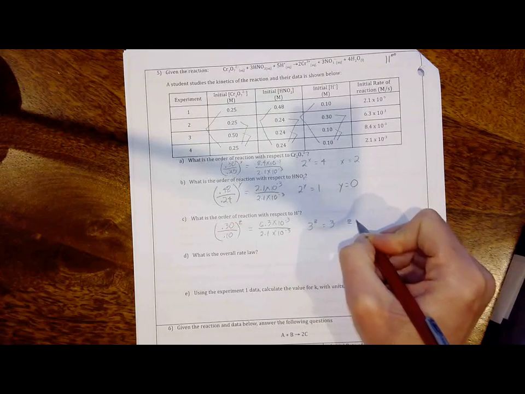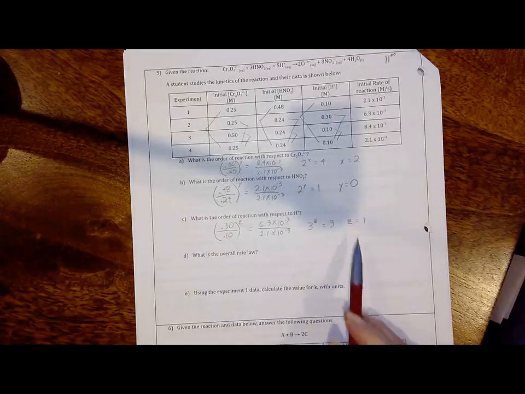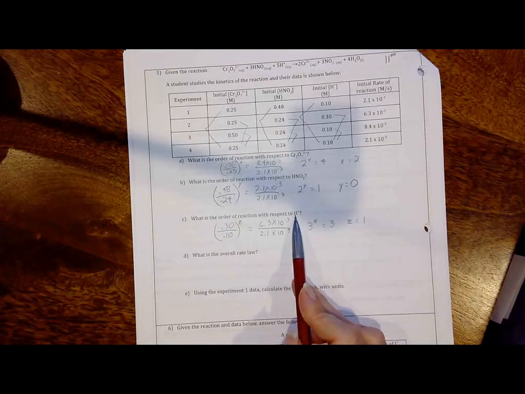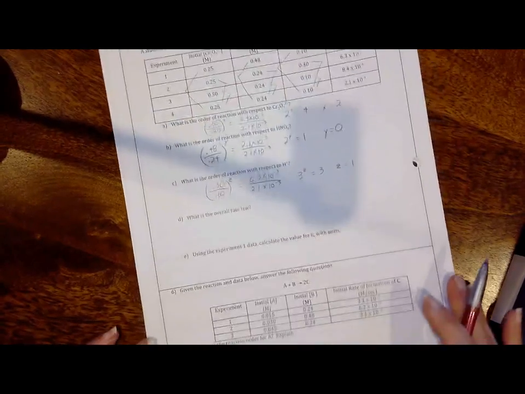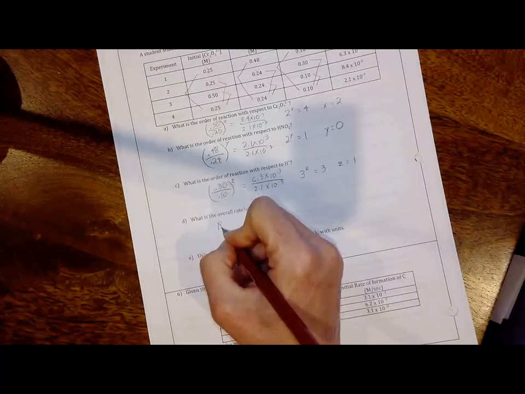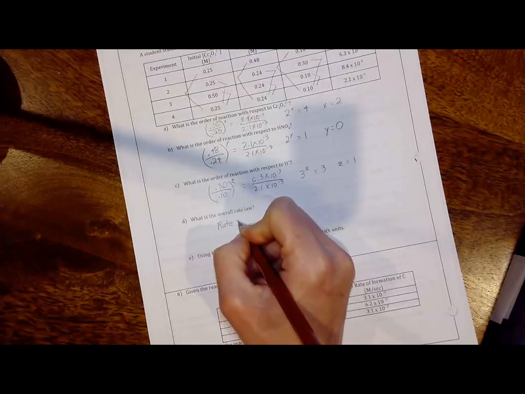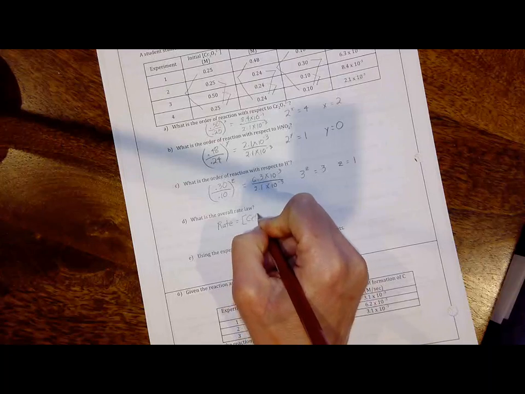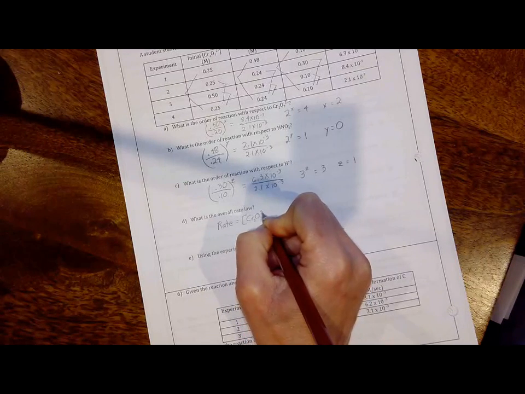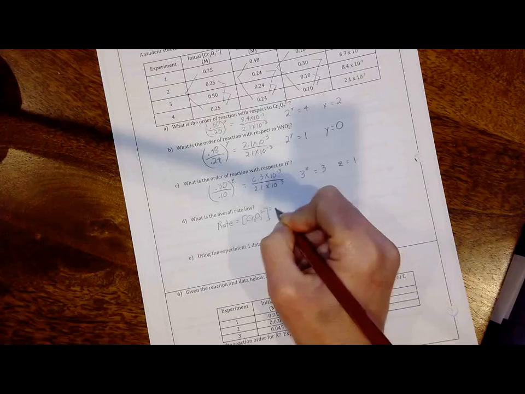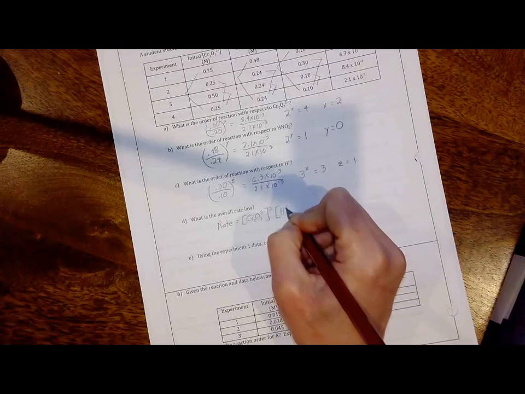So it's first order with respect to hydrogen ion. So our overall rate law then is that rate equals dichromate ion concentration squared times hydrogen ion concentration. And now, oops, I forgot the K.